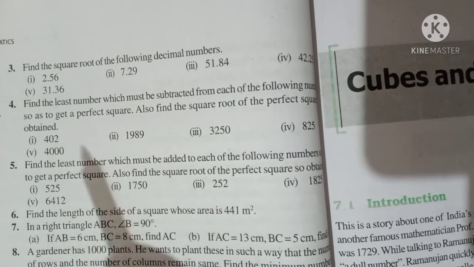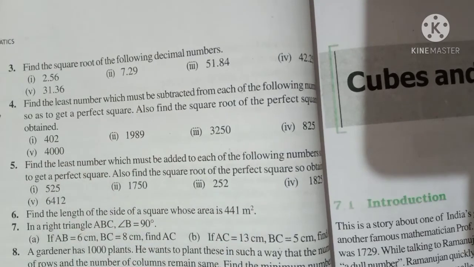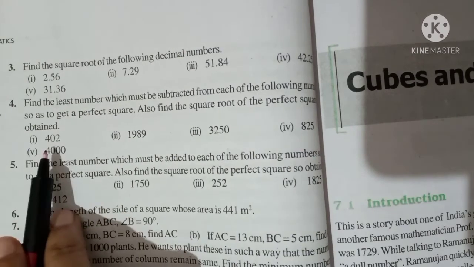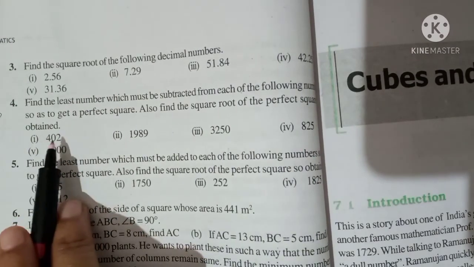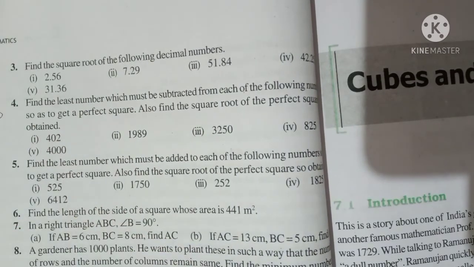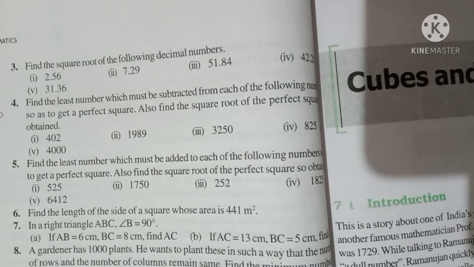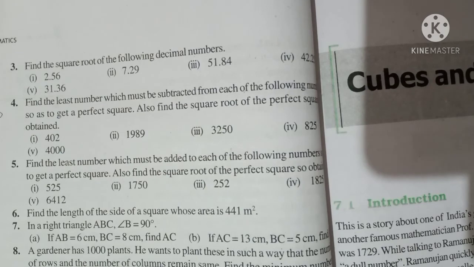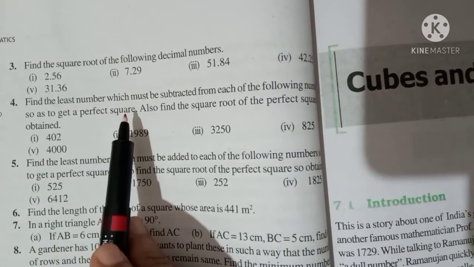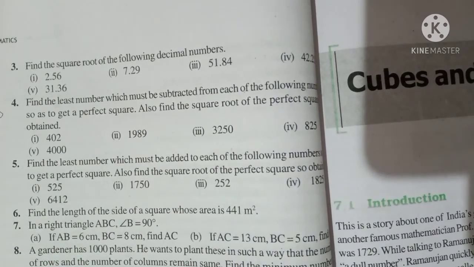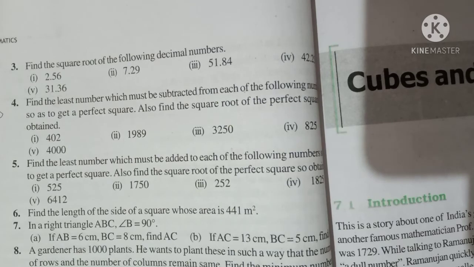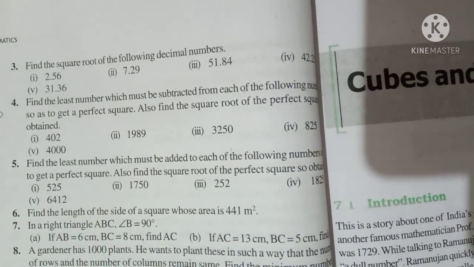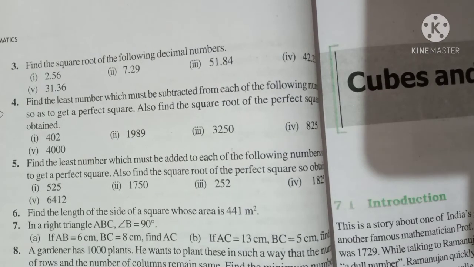To this number 402, if I subtract a least number, 402 minus one number, then when I subtract, I will be getting a perfect square. Now I want to find the square root of this perfect square. Can you understand?